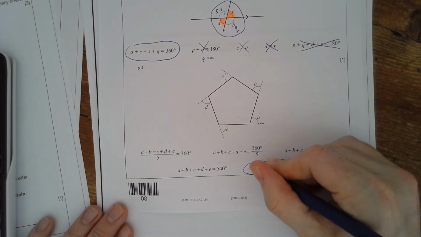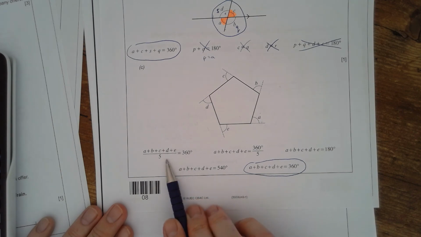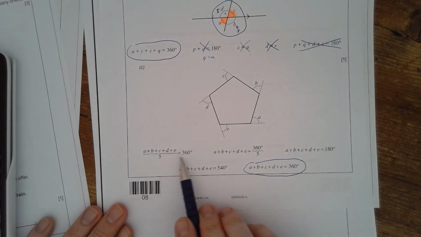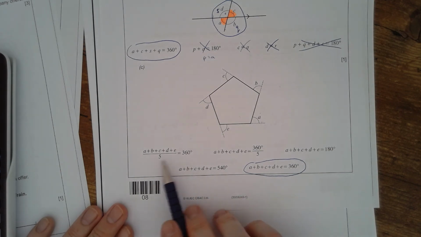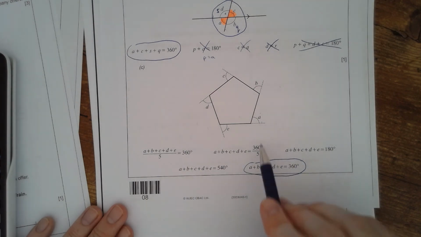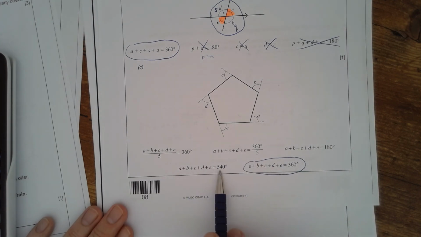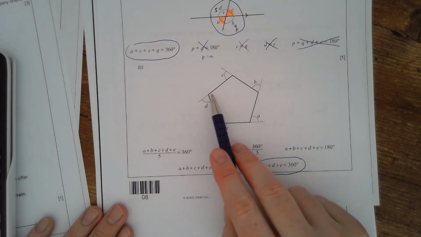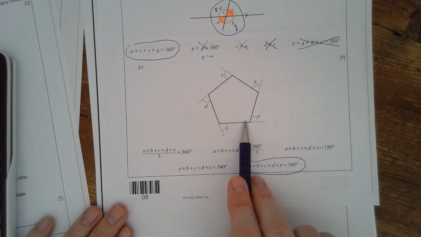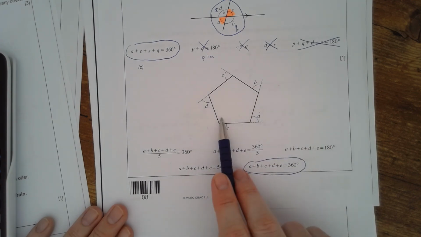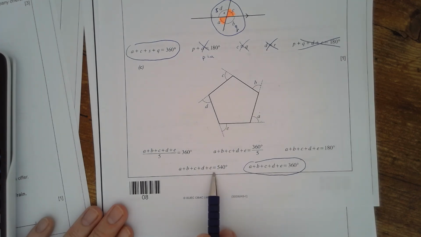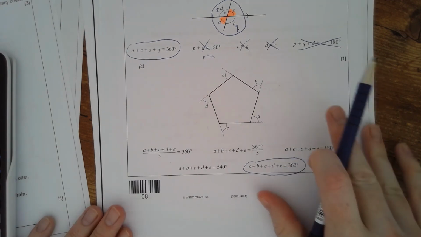Okay, this one here is actually working out what each angle is worth. If you did 360 divided by 5, that's just a load of nonsense. 360 divided by 5 will tell you what each angle is. And this one here that says 540, that's telling you the amount of interior angles, that if A was here, B was here, C was here, D was here, E was there, they would add up to 540, but they don't because these are exterior angles.